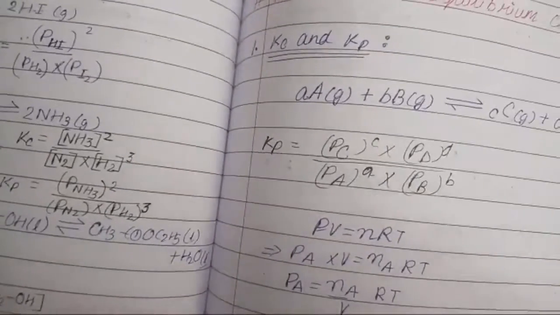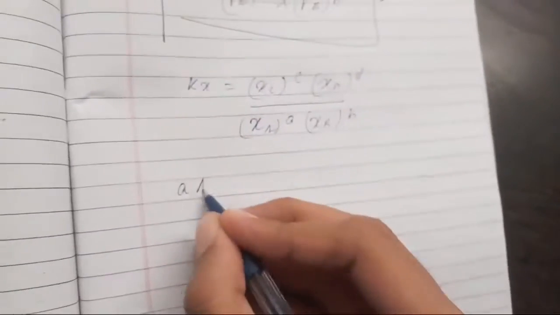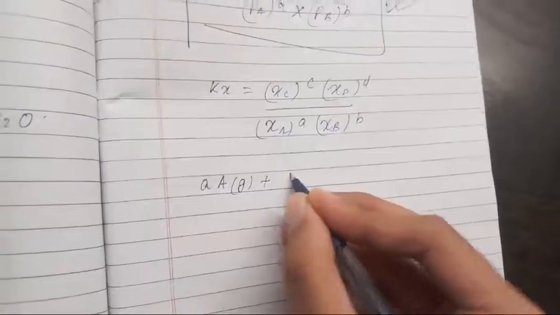So here are some questions, we're going to skip them. We can find a relation between the equilibrium constants Kc and Kp. Let's say we are taking this as our example.